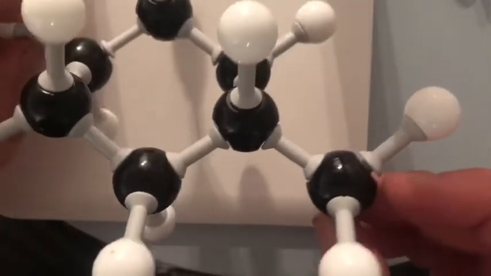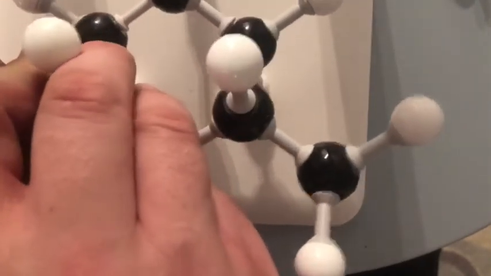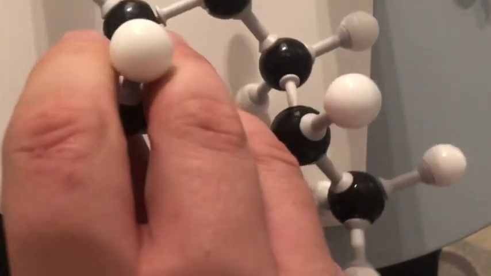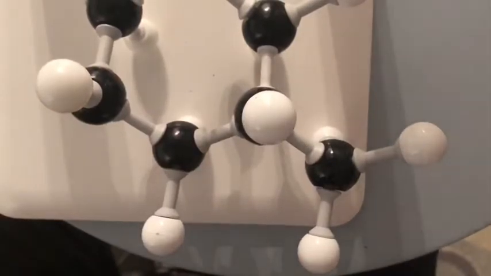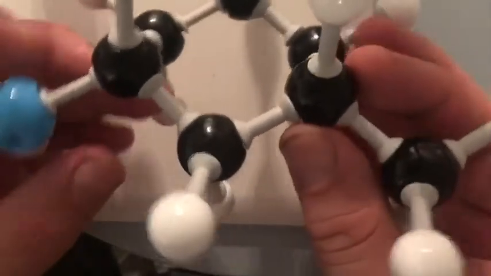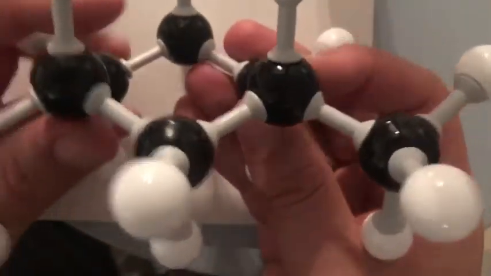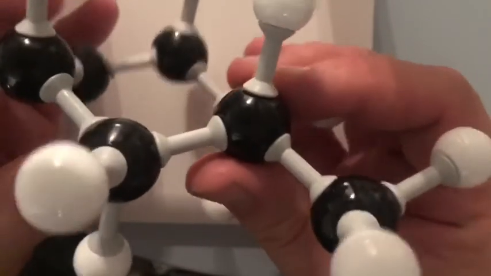Okay. Now we're going to take another example here. We're going to strip off another hydrogen. We're going to add an amine here to make a di-substituted cyclohexane ring. Okay, so things are pretty happy and content right here. As you can see, both things are equatorial.